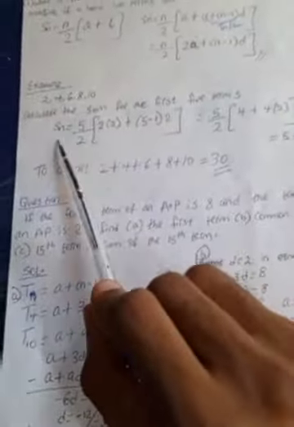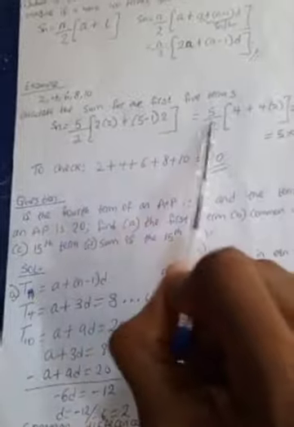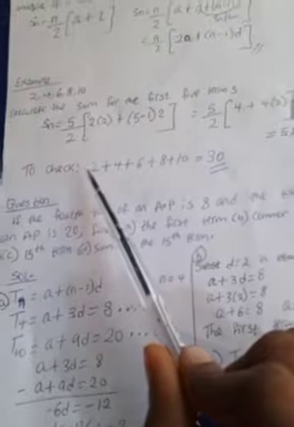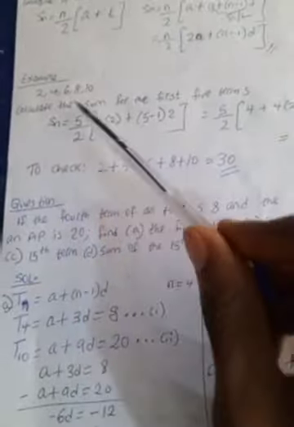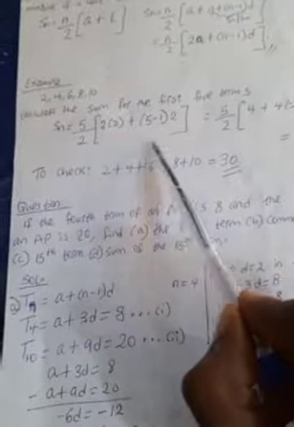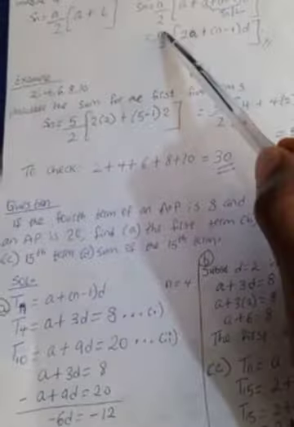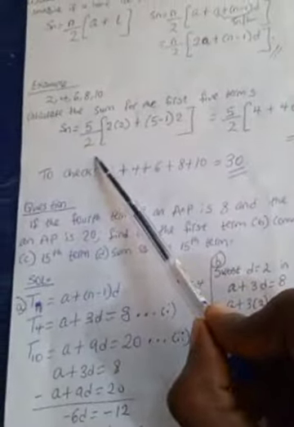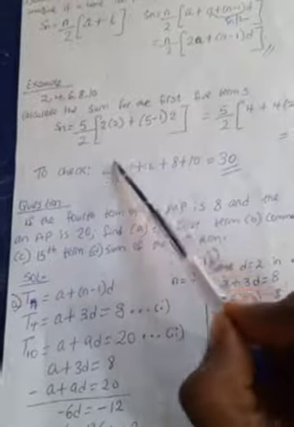So for example, you have 2, 4, 6, 8, 10. The question says calculate the sum for the first 5 terms. What are the first 5 terms here? 2, 4, 6, 8, 10. Now let's use the formula. We can say that Sn is equal to n over 2 into (2a plus (n minus 1)d). So what is our n here? Our n is going to be 5, because we are looking for the sum of the first 5 terms, which will be 5 over 2 into bracket 2.